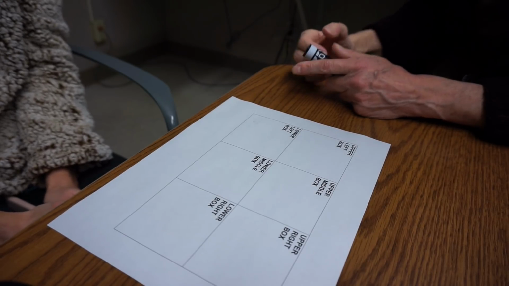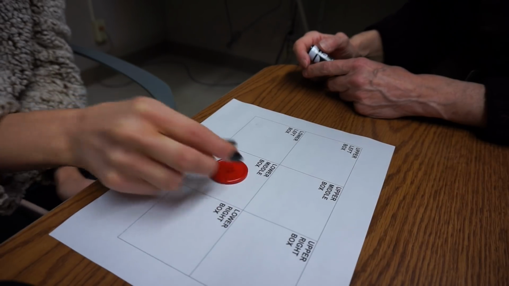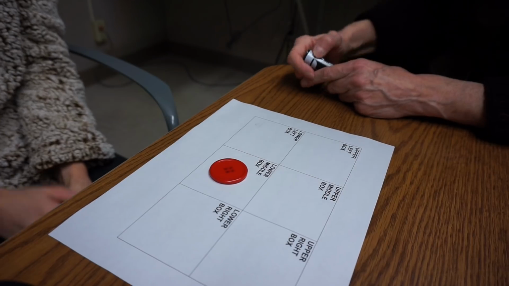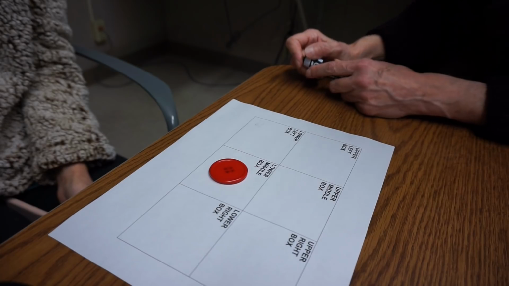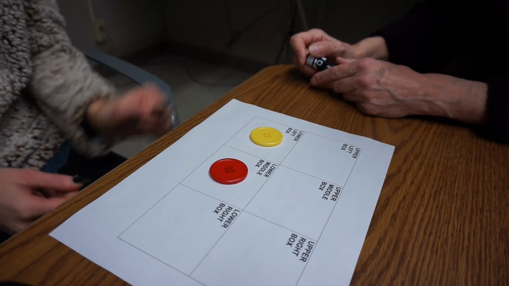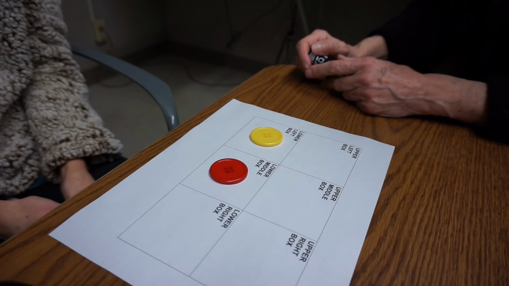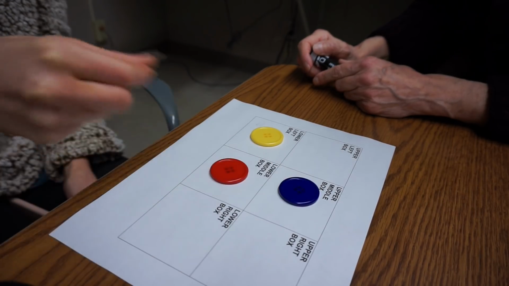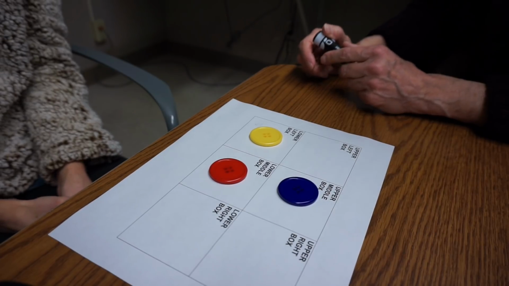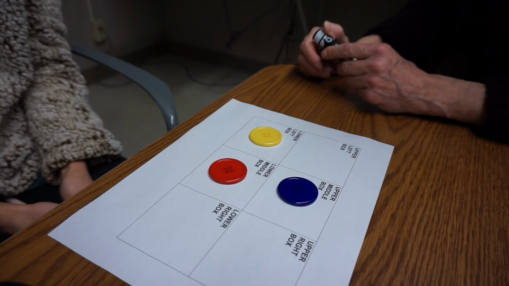Put the red button in the lower middle box. Good. That was right. Was it? Okay, I was like, ooh. Put the yellow button in the lower left box. Put the blue button, some people call it purple, in the upper middle box. Oh crap, I think it's this. Yeah, it is. Okay. They're kind of similar. Good. Put one of the orange buttons on top of the yellow button in the lower left box.